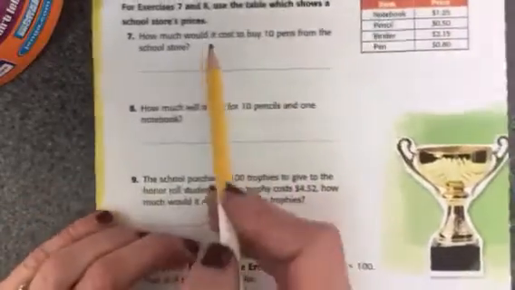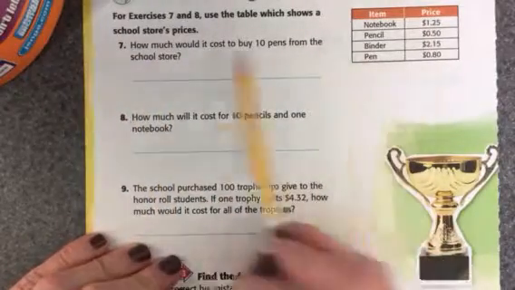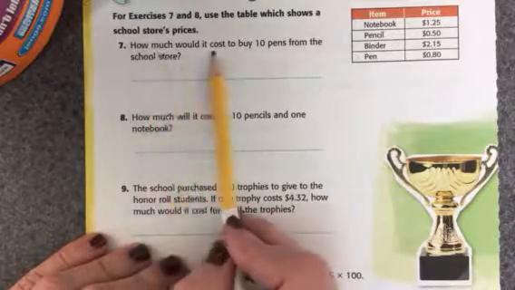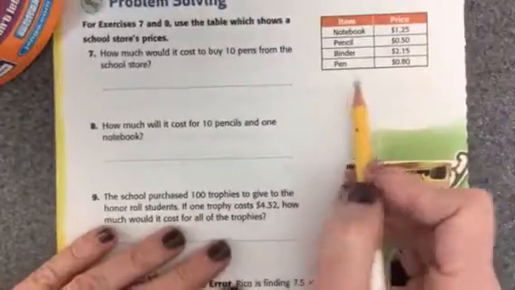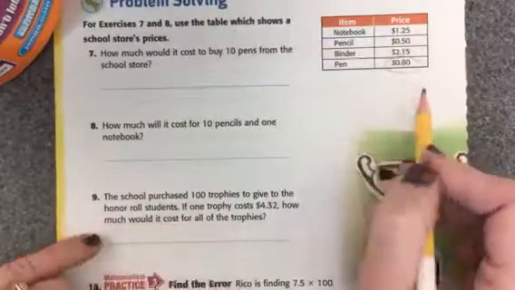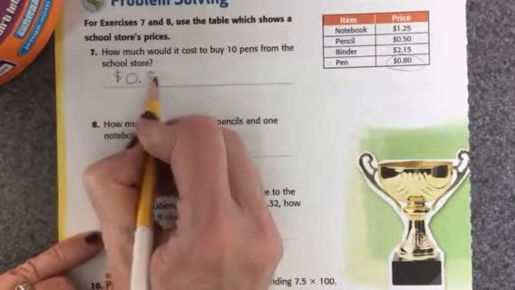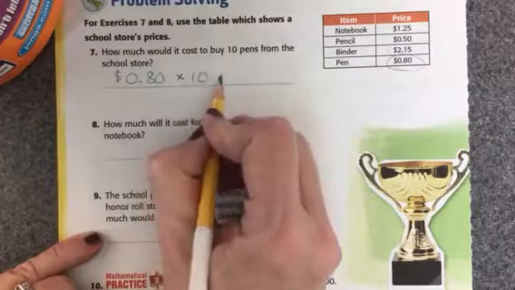On the back, for exercises 7 and 8, we're going to use this table, which shows school store prices. So here, how much would it cost to buy 10 pens from the school store? I'll come over here and look at pens. Each pen is 80 cents, so I'll write down 80 cents. And if I'm going to buy 10 of them, that means I will times by 10.